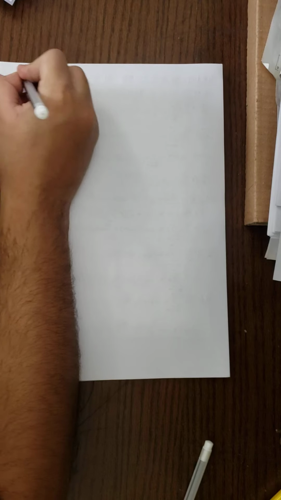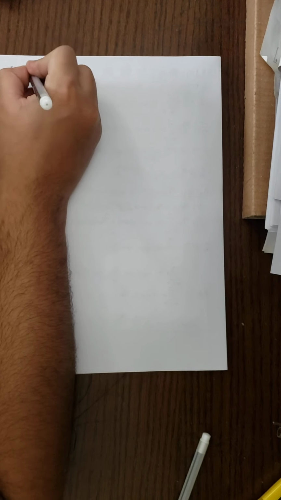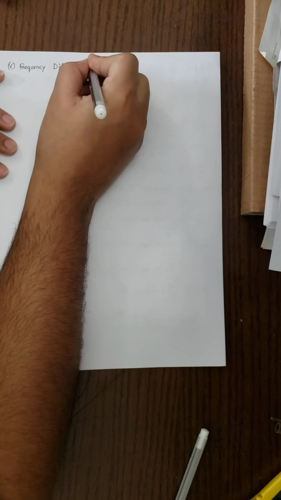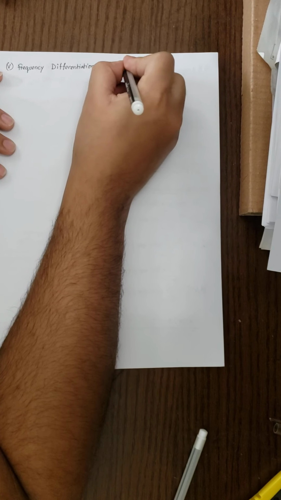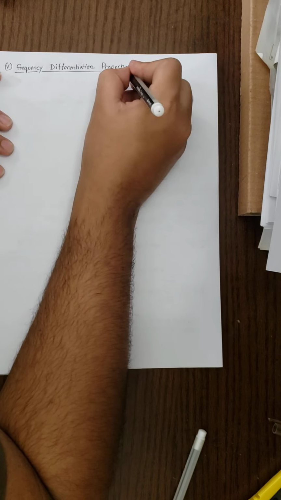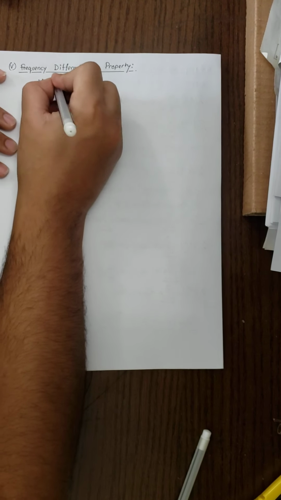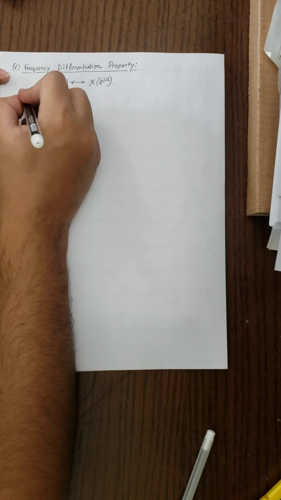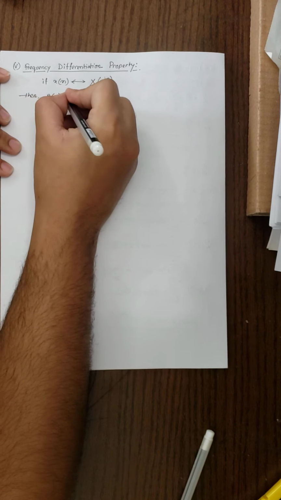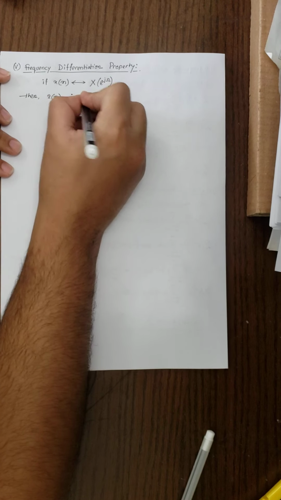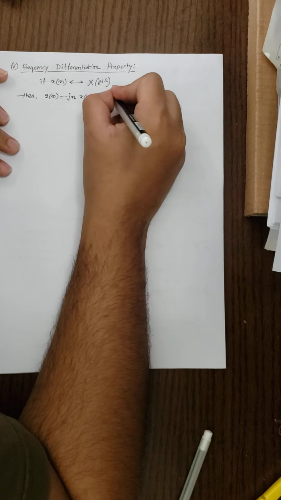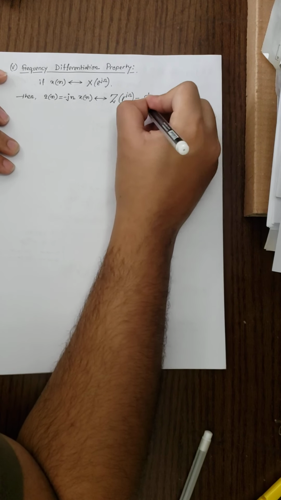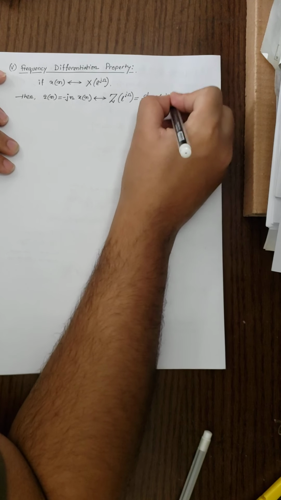Now moving on to the fifth property, which is the frequency differentiation property, which states that if x[n] gives us a Fourier transform pair of X(e^jω), then say z[n] be a signal which is equal to jn x[n], will give us a Fourier transform pair of Z(e^jω), which is equal to d/dω of X(e^jω).